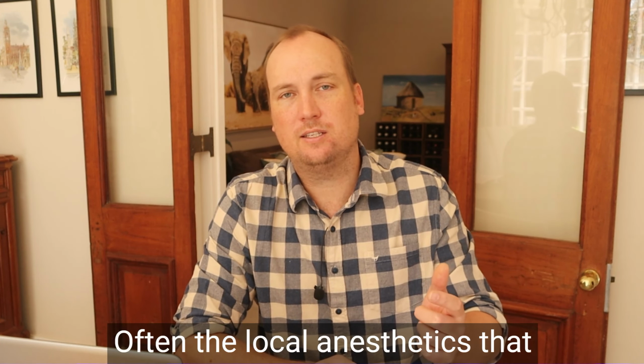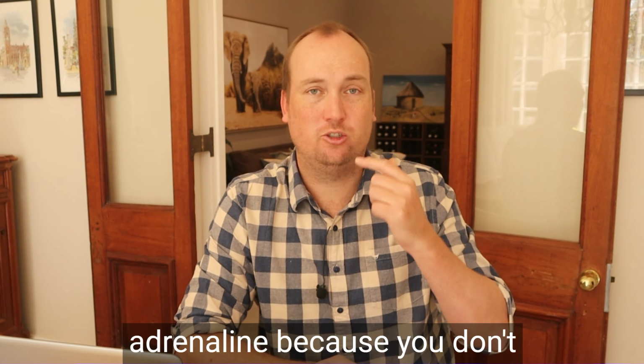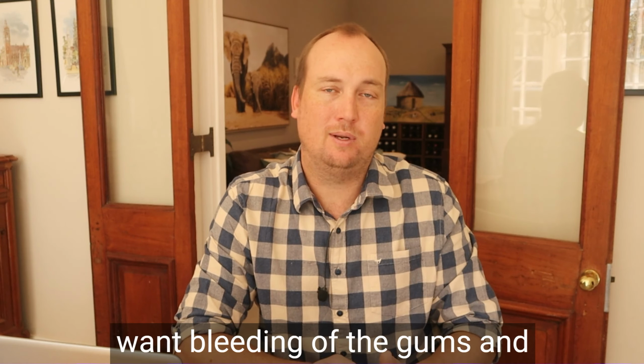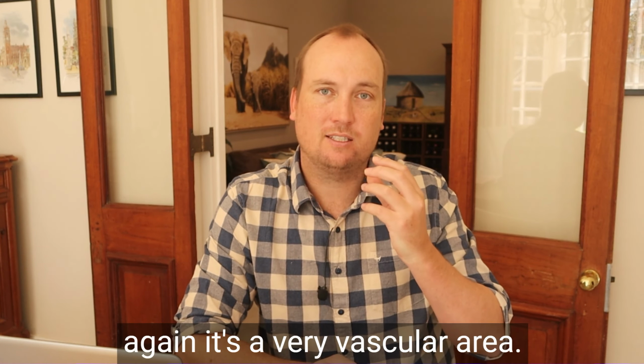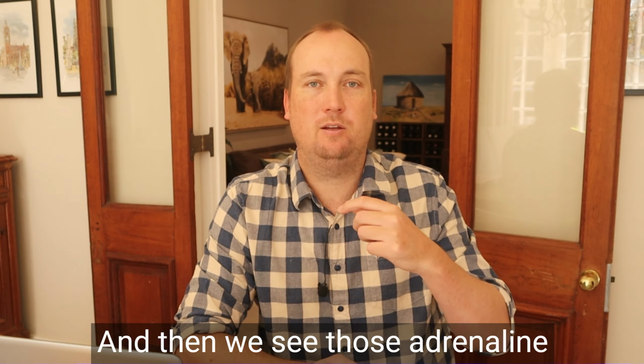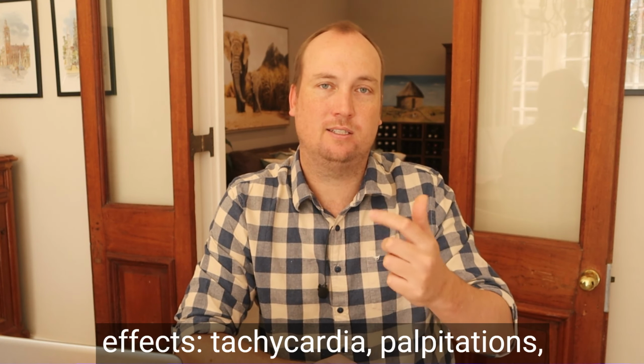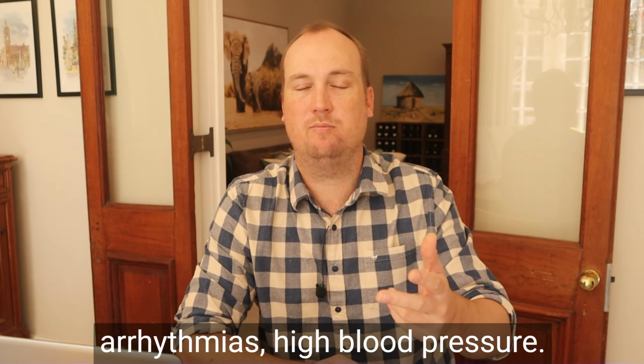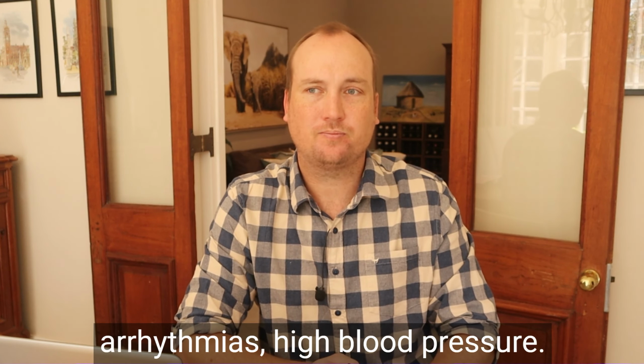Often the local anesthetics that they use in dental work contain adrenaline because you don't want bleeding of the gums. And again, it's a very vascular area, so maybe there's systemic absorption of that adrenaline. And then we see those adrenaline effects: tachycardia, palpitations, arrhythmias, high blood pressure.